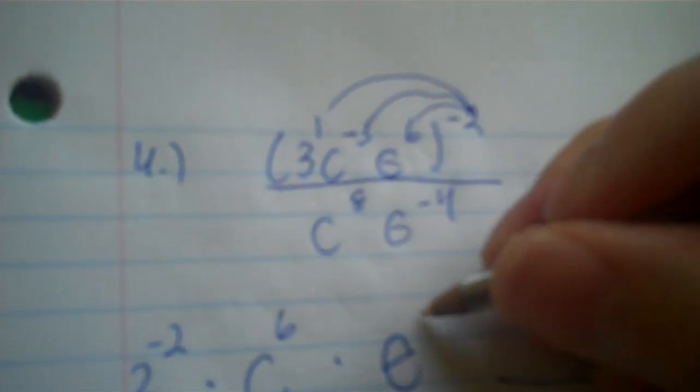Okay, so factor, you got a factor of 3, a factor of c, a factor of e. So 1 times negative 2 is negative 2. I'll do the bottom here in a second. Negative 3 times negative 2 is positive 6. And then 6 times negative 2 is negative 12. Now at bottom we have a factor of C and a factor of E. So we got 8, negative 4.